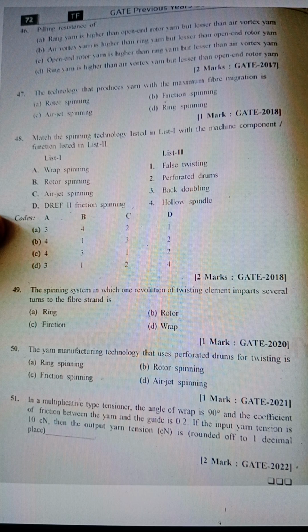The spinning system in which one revolution of the twisting element imparts several turns to the fiber strands is frictional spinning.